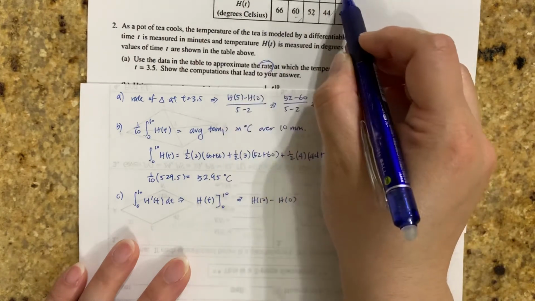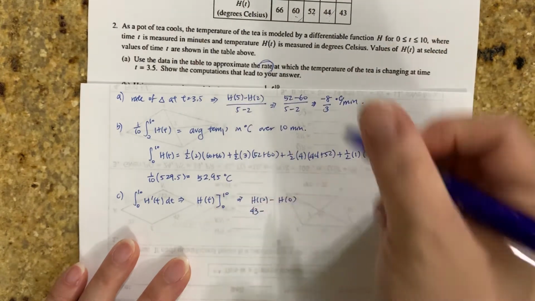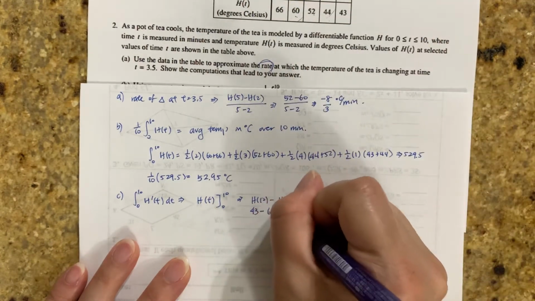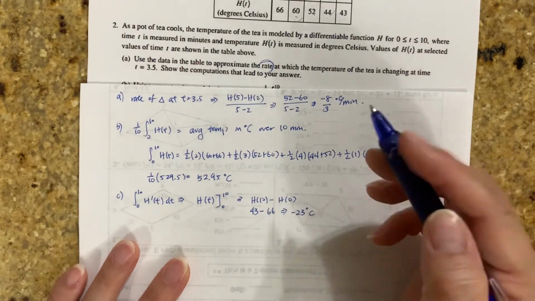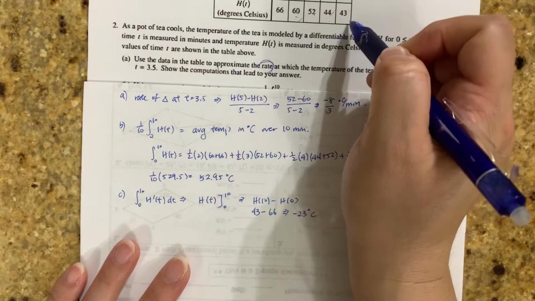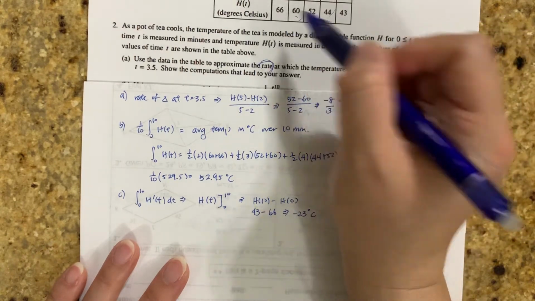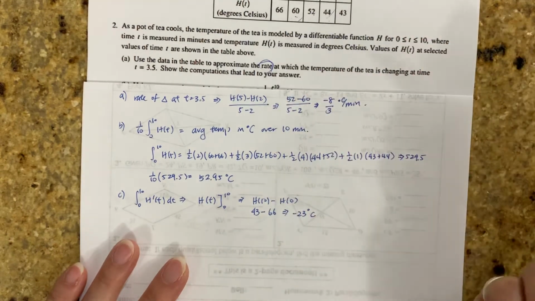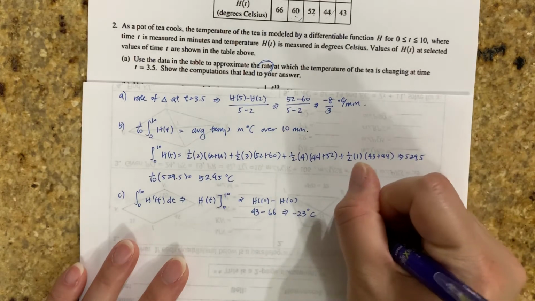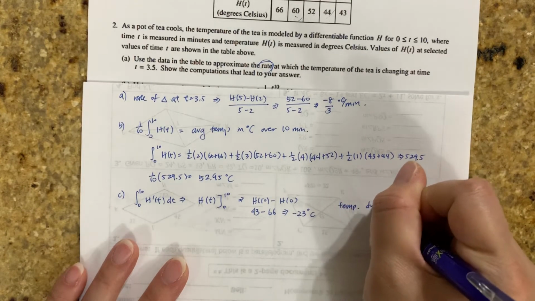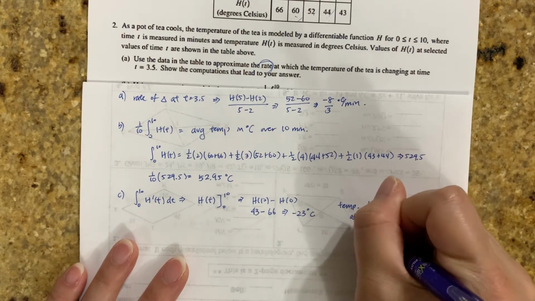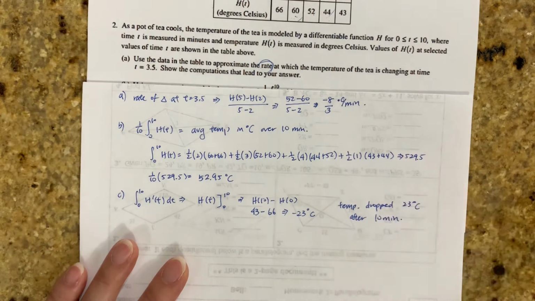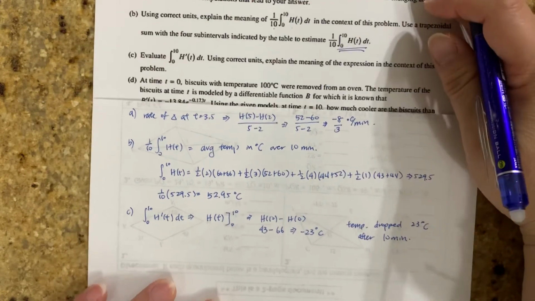Well, h of 10 is 43 degrees. h of 0 is 66 degrees. So negative 23. So what does that mean? It means that after 10 minutes, the entire thing dropped from 66 degrees to 43 degrees. It dropped 23 degrees. So the temperature dropped 23 degrees after 10 minutes. Okay. All right.